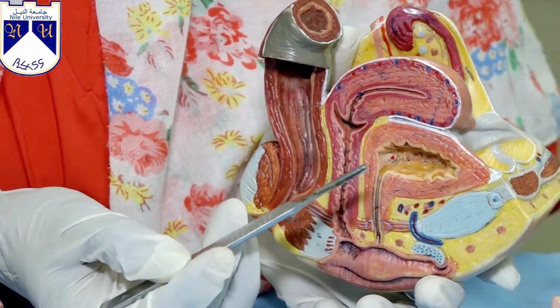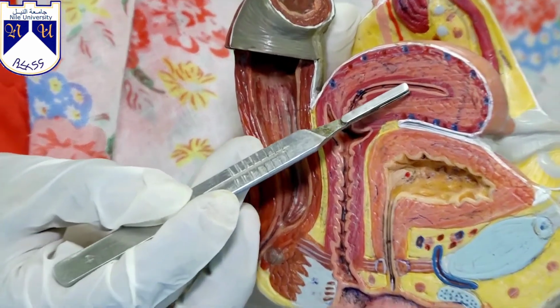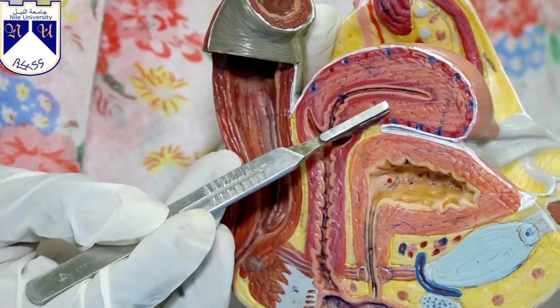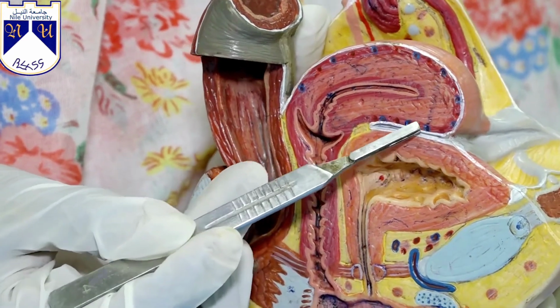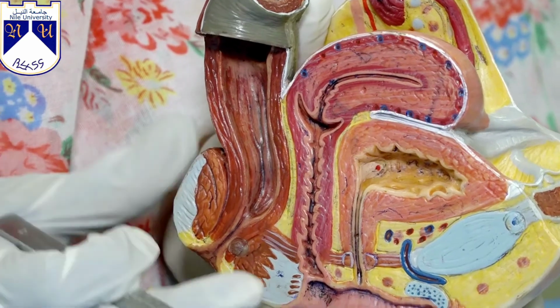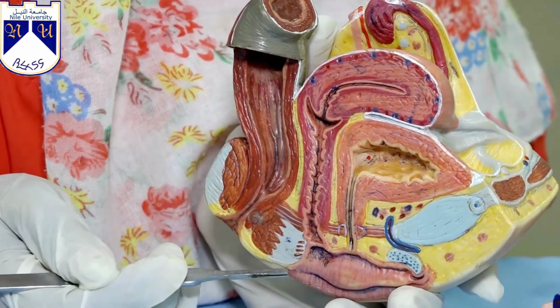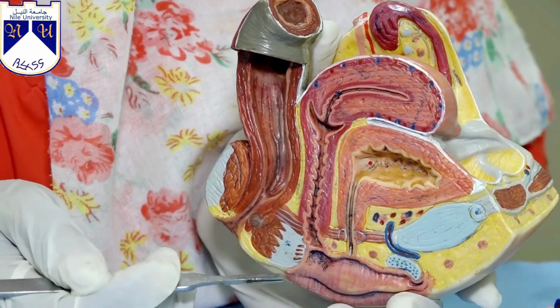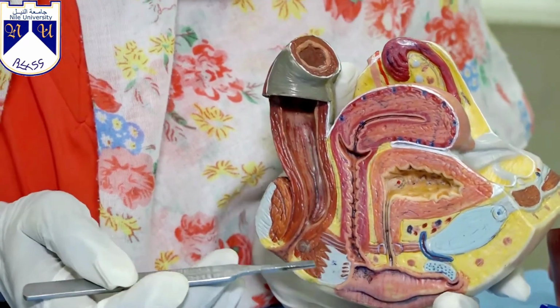The uterus has 3 layers: endometrium, myometrium, and the outer layer called perimetrium. Function of the uterus: site of implantation and development of the baby or fetus, and protection of this fetus.